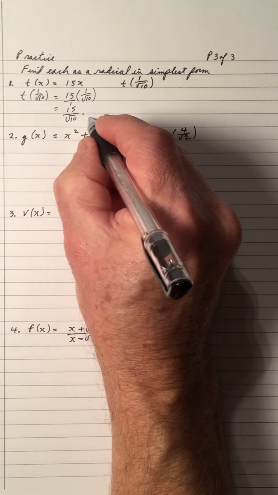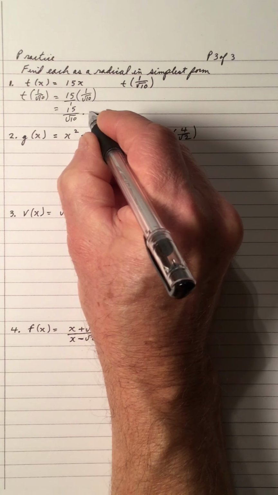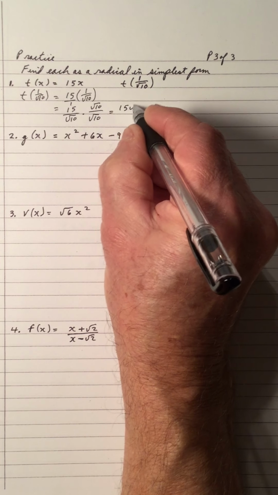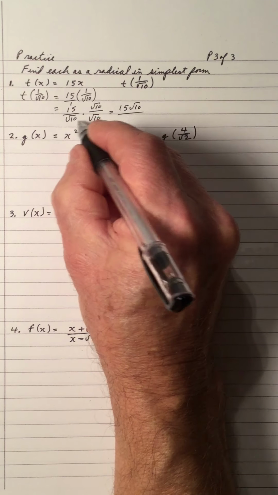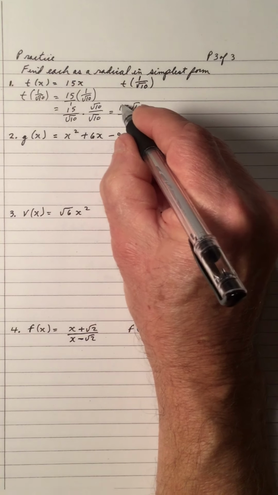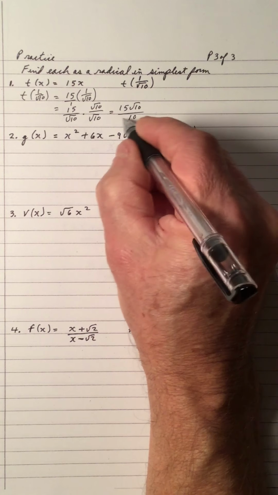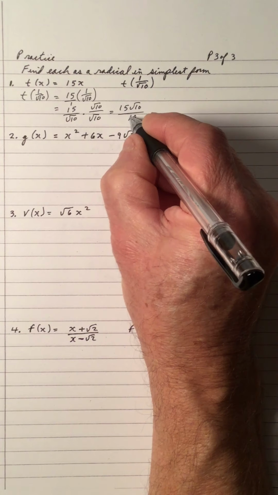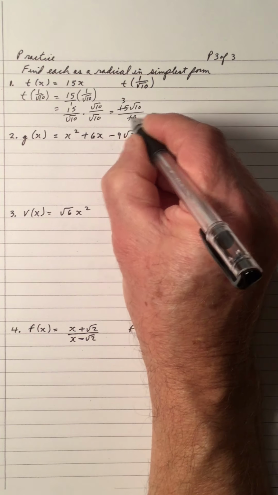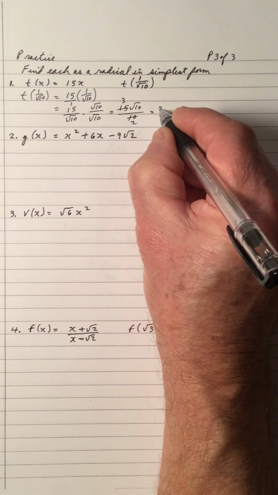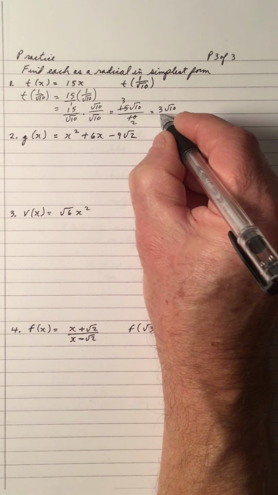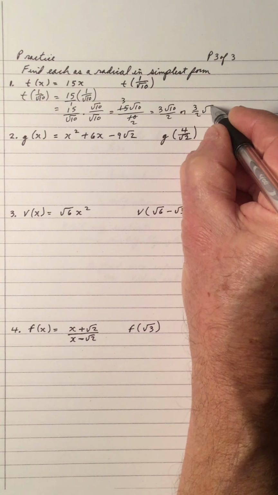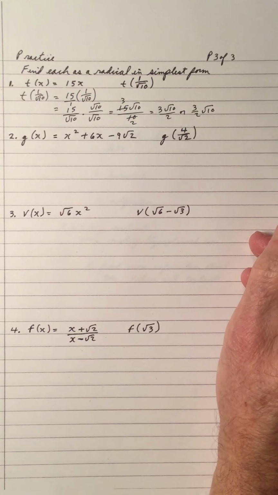And now we have to rationalize. So the conjugate of the denominator is root 10, so root 10 top and bottom. And that gives us 15 root 10. Root 10 times root 10 is 10, and we have a simplified denominator that is a rational number. So looks like 5 is a factor of both of these. 5 into 15 goes 3, 5 into 10 goes 2. So we get 3 root 10 over 2, or 3 over 2 root 10. Your choice. I keep stressing that.